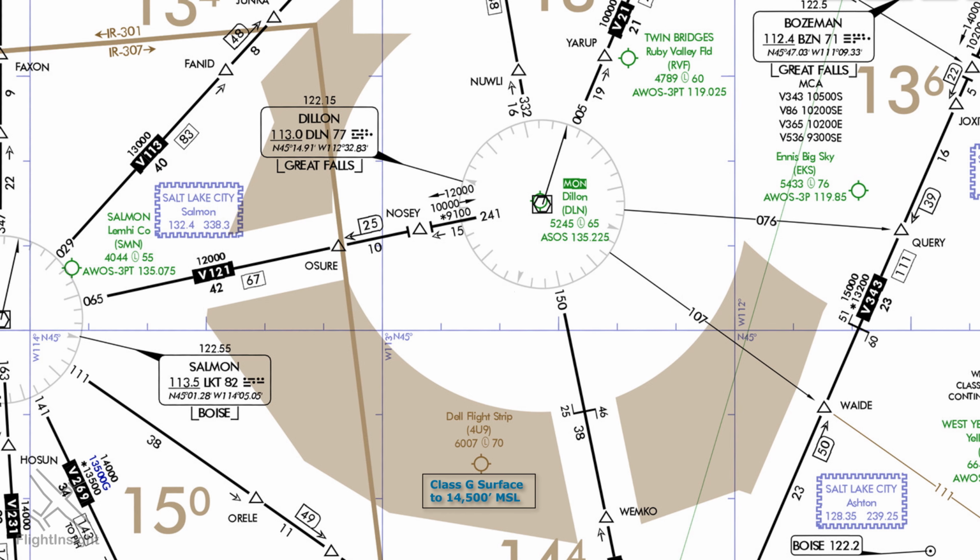Even flying under IFR, we have no requirement to contact ATC within Class G airspace. Flying in the clouds and mountainous terrain without talking to anyone? It's no wonder these areas are few and far between. The white areas outside of there are the more conventional Class G up to 1200 AGL and Class E above that.